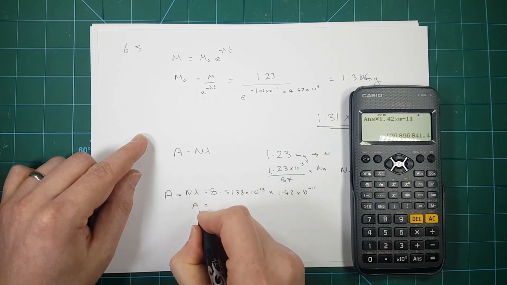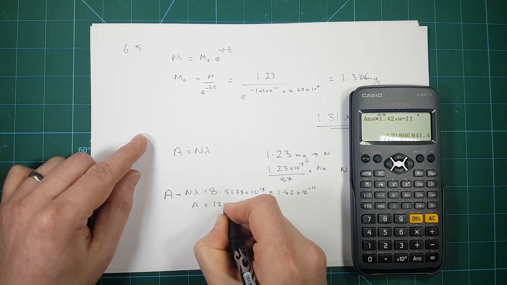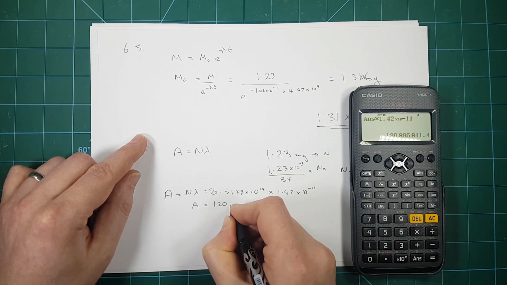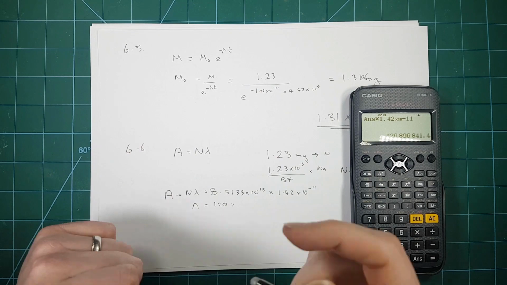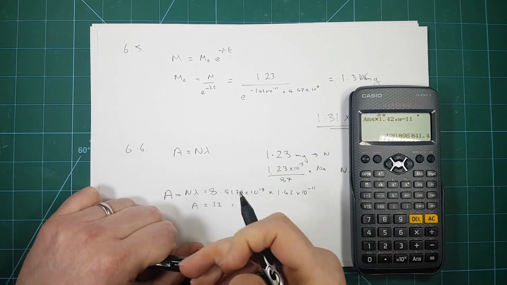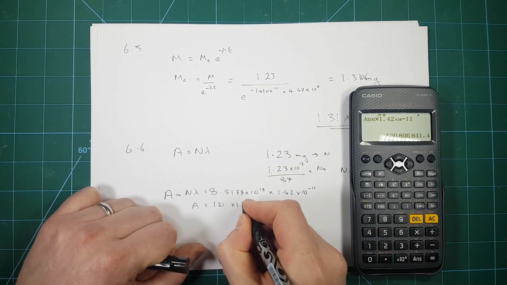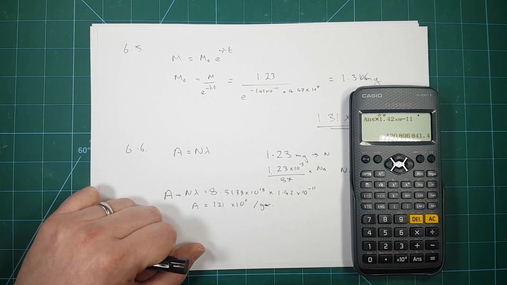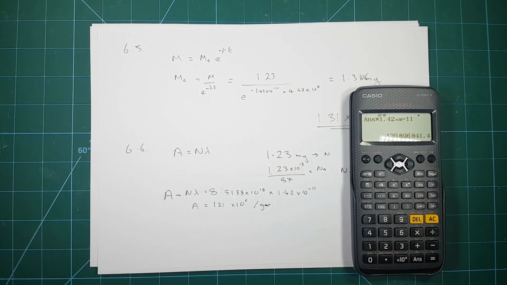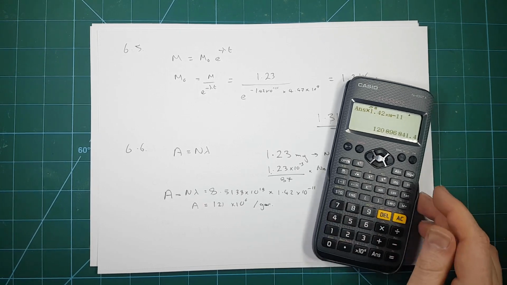So activity is 121 times 10 to the 6, isn't it? And that's per year. So we now need to think, well, in a second, it's going to be less than that, isn't it?